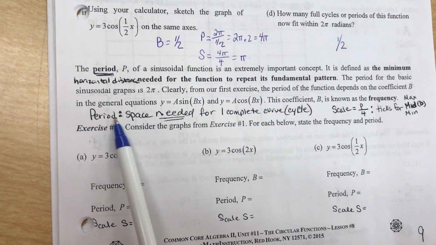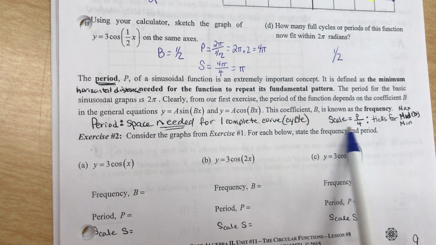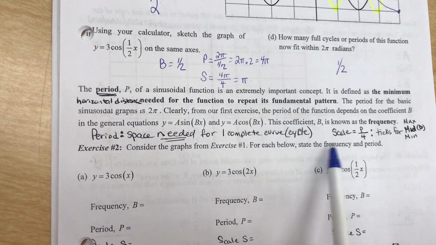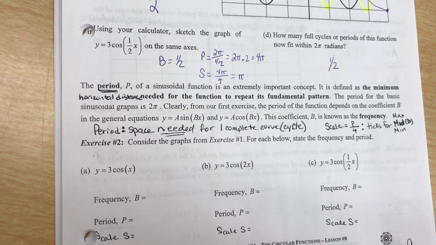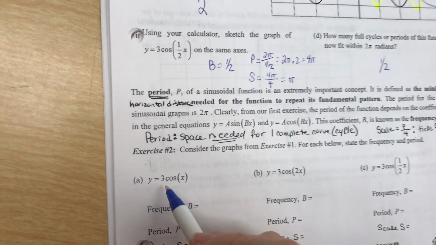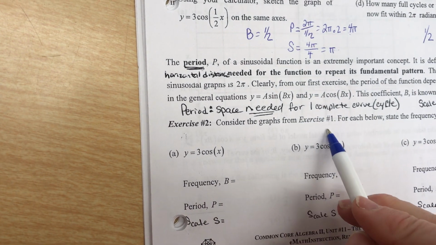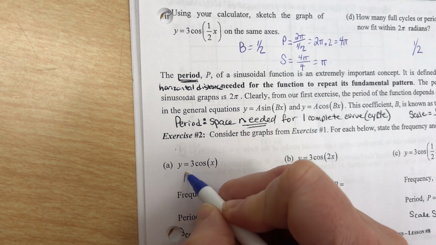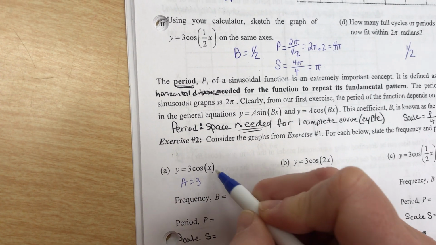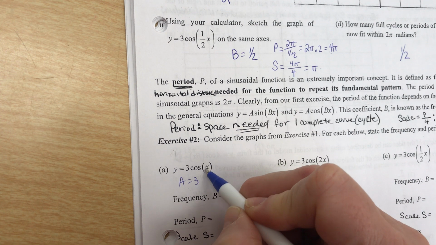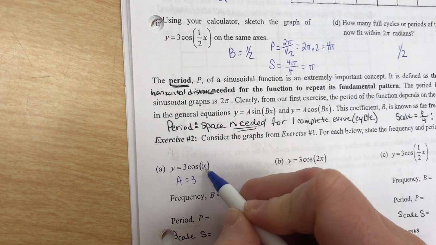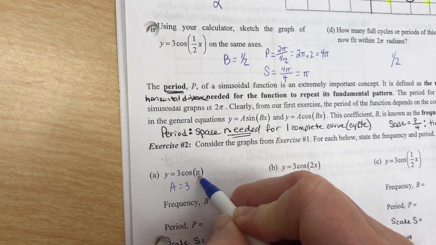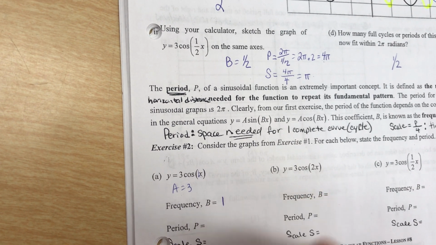So I went back over the definitions so you can read this section. I'm not going to read it to you now. When you're done, hopefully you will read it. Looking at this, it's asking you to consider all of this and state the frequency and period. So A is 3. The frequency is whatever's right in front of X. There's nothing there, so it's a 1.